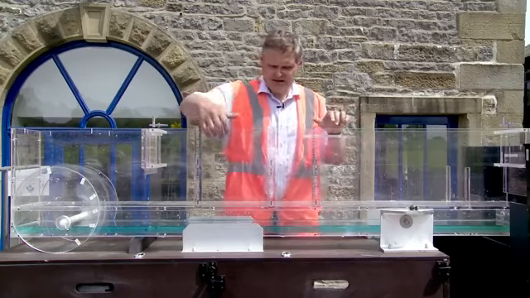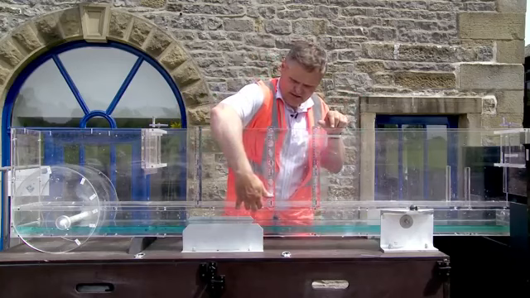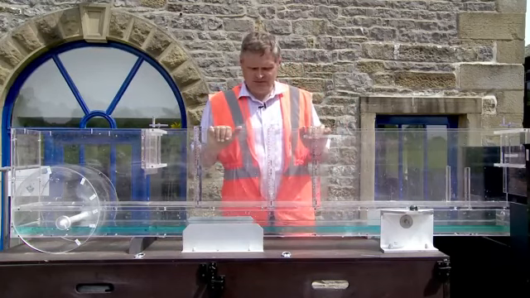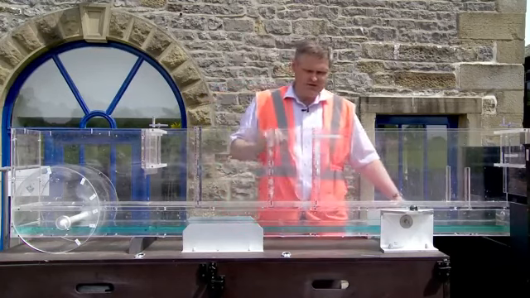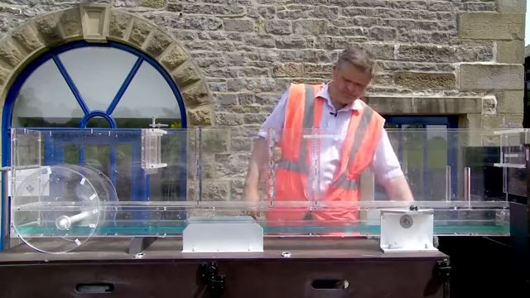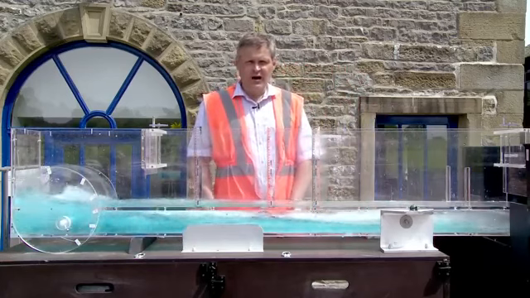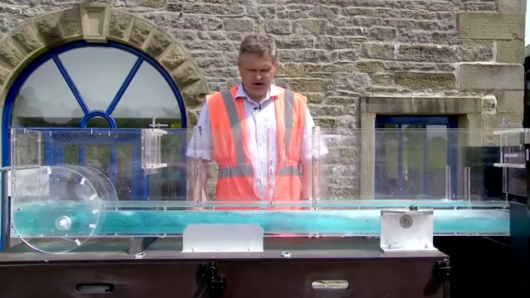During the demonstration, the main thing is to concentrate on what is happening above this level. This is the bed of the channel. What is happening below there isn't relevant to the demonstration. So I'm going to turn the pumps on. It'll just take a while for the flume to prime.